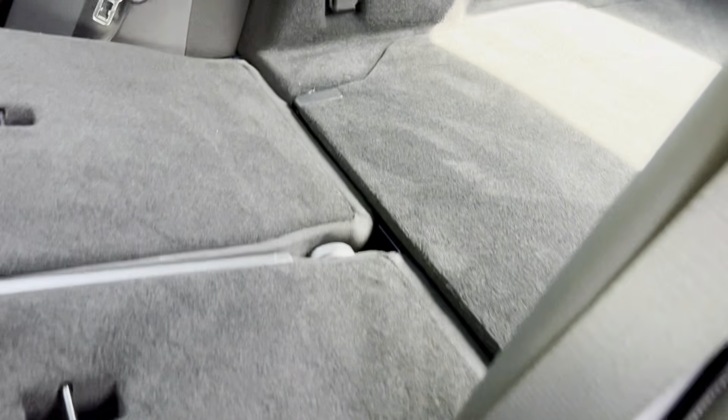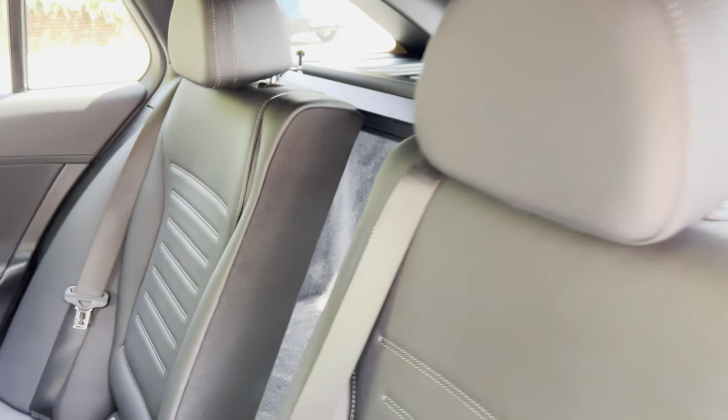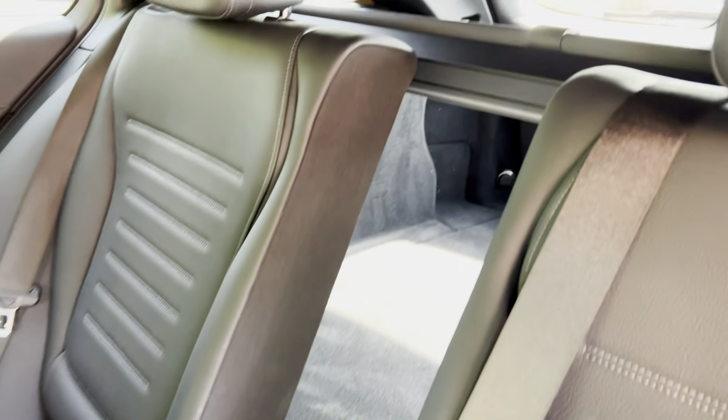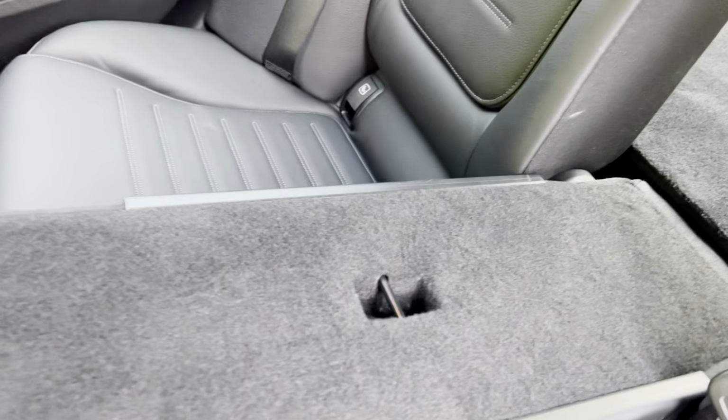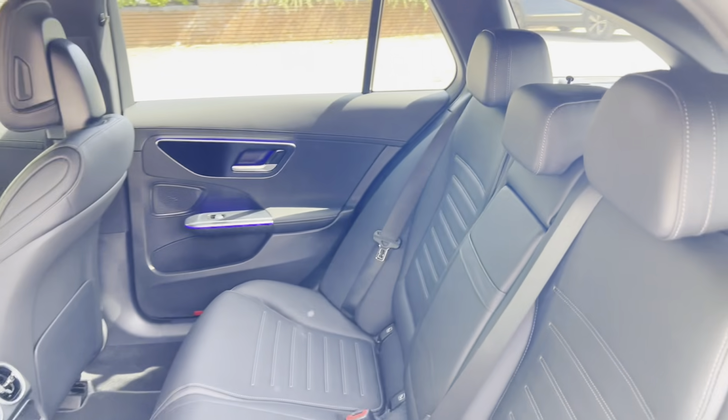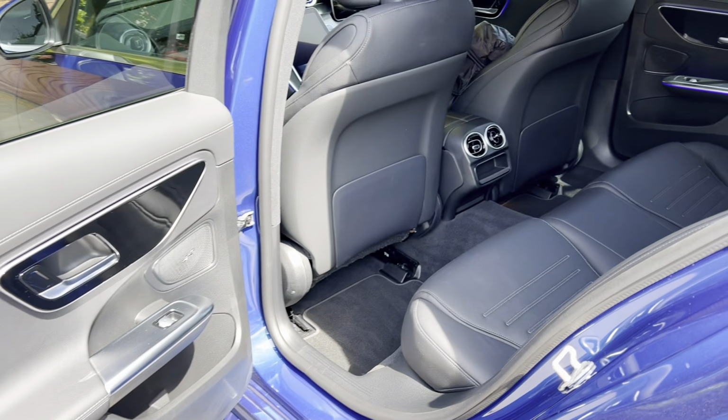Let me know in the comments what you think in terms of the space, and do you think this is a useful space? I never really considered the C-Class Estate as a purchase for myself, but this car has made me think twice.